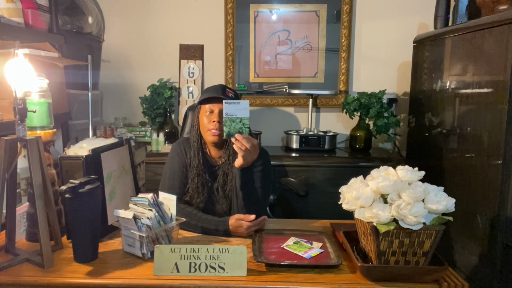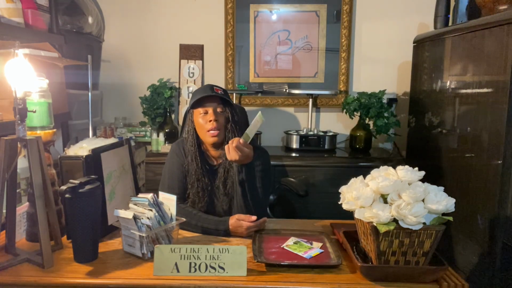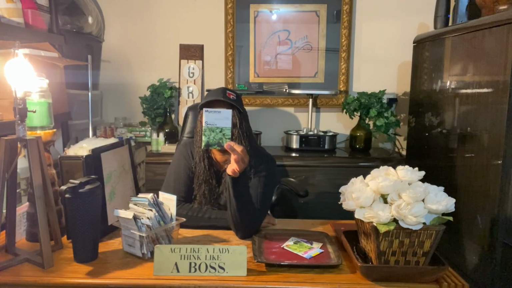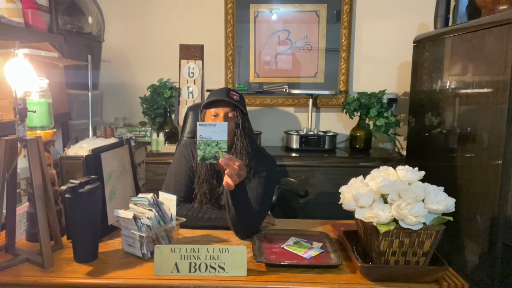Now this is a big leaf spinach. I really like this one. I like to get a nice little small wrap. I don't know if you ever had a little small wrap. I really like that, and so I will be growing this variety right here. And you guys, this variety only takes 45 days to maturity, which is very good.